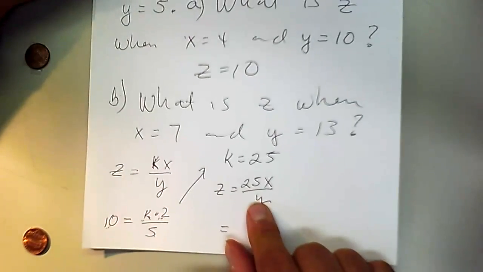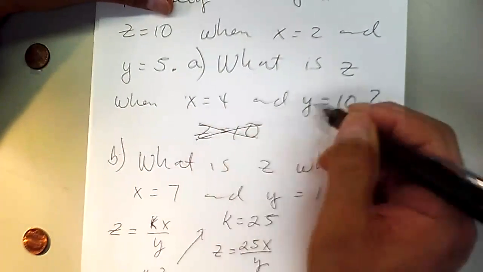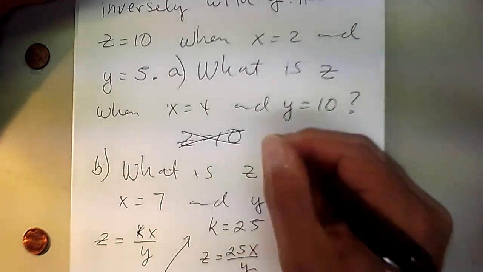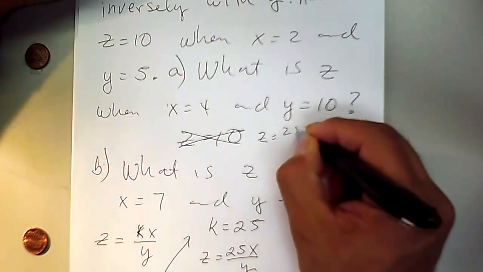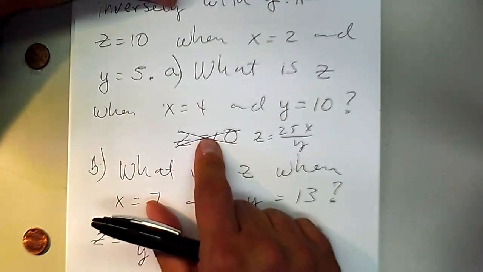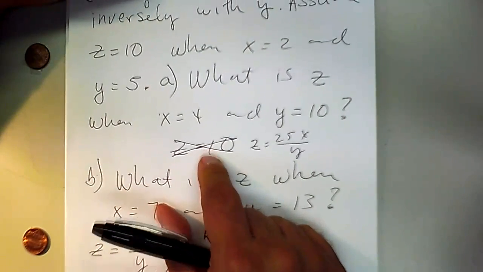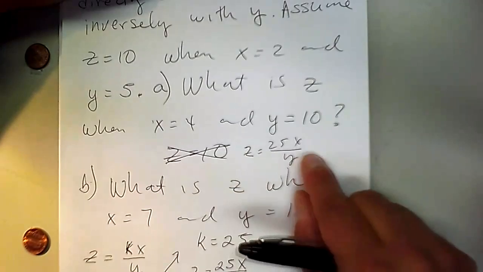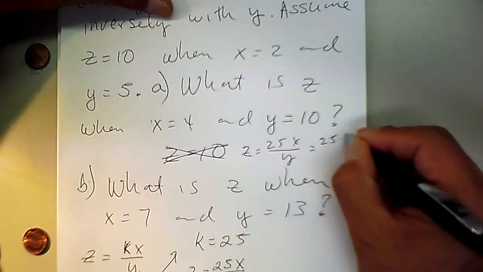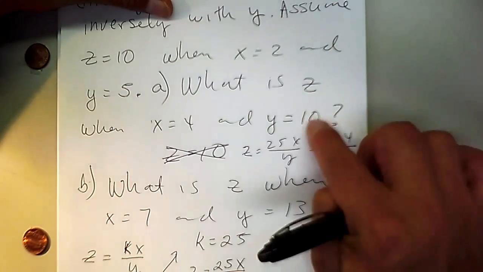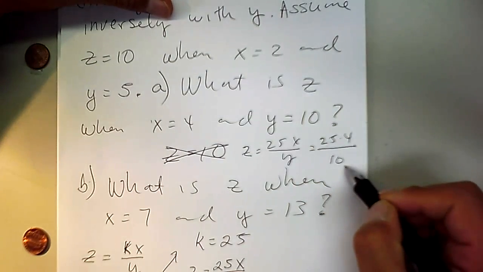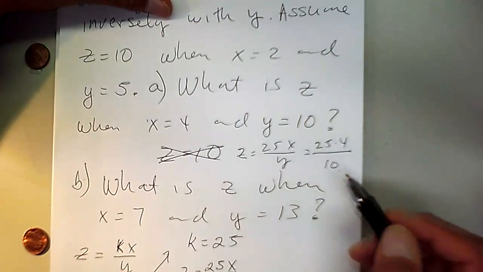Oh, before I do that though, let's pretend we couldn't think of this by common sense. We would still go through this process and end up with z equals 25x over y. I crossed this off not because it's wrong, but because let's pretend we couldn't come up with this using common sense. The equation will work. So put 4 for x. So 25 times 4, divided by y, which is 10, and that makes sense. 25 times 4 is 100. 100 divided by 10 is 10, which is the answer we got before. So that still works.